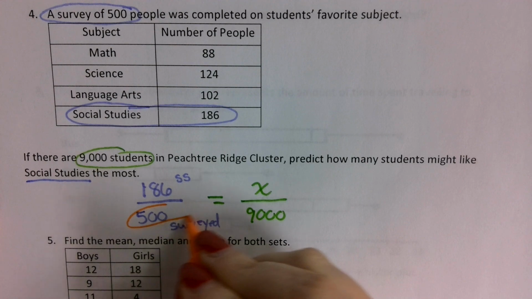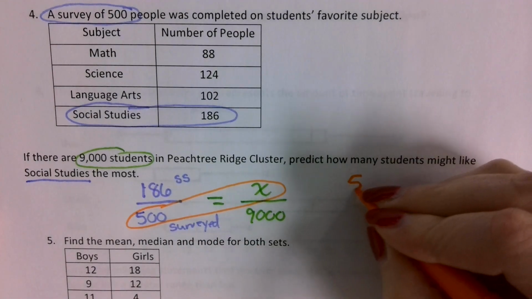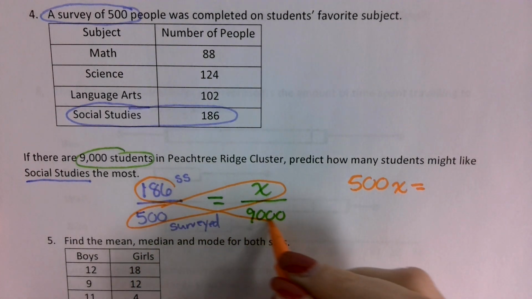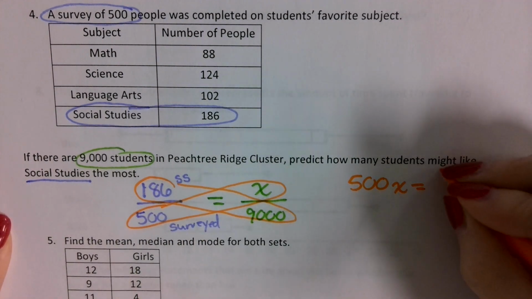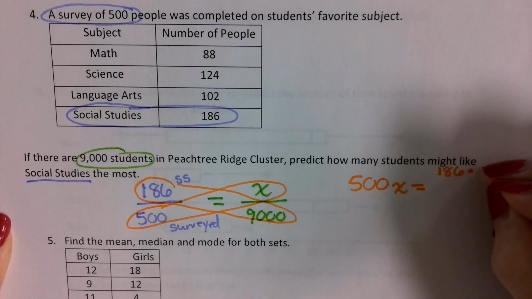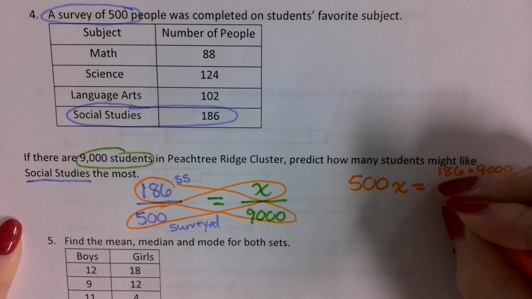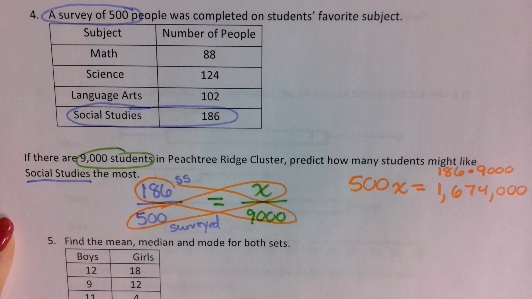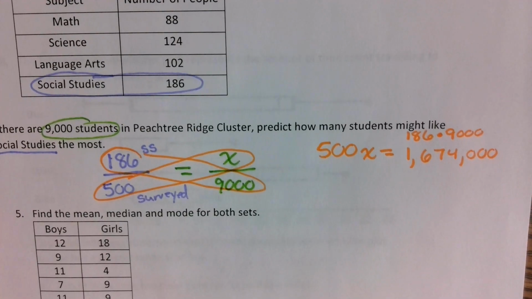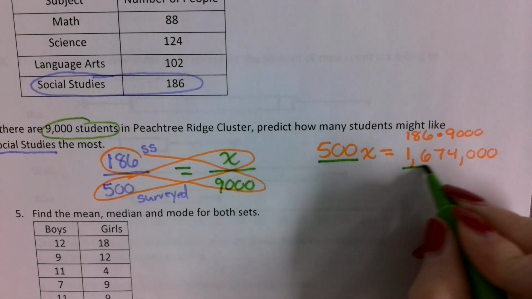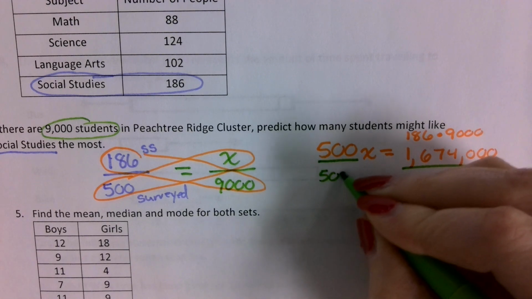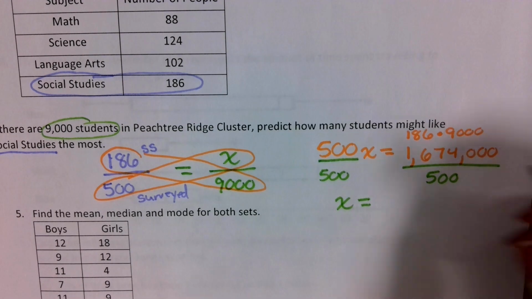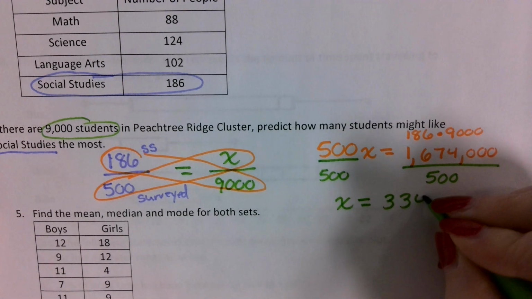We then do our cross product. We're going to multiply the 500 times the x, and we get 500x. We'll then multiply 186 times that 9,000. 186 times 9,000 is going to give you 1,674,000. Okay, and then our very last step is, of course, to divide both sides by 500. Okay, and we'll get that x is going to be equal to 3,348.